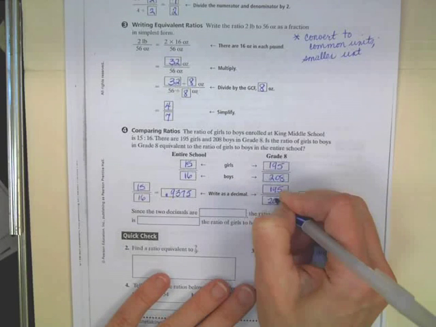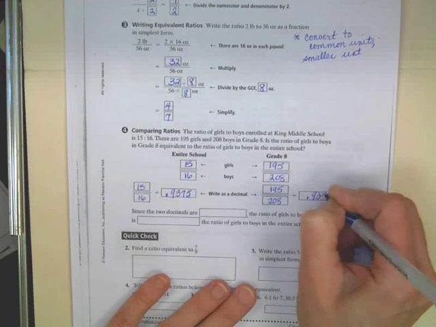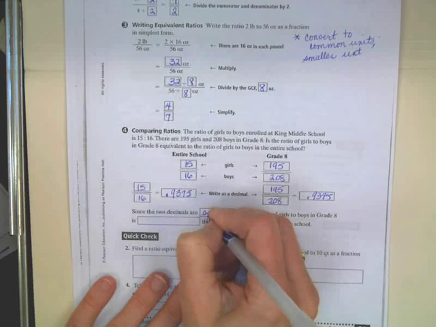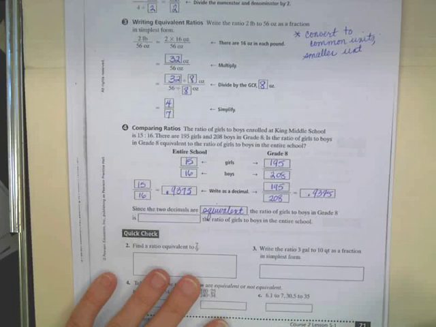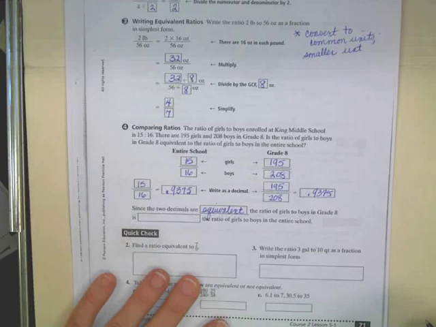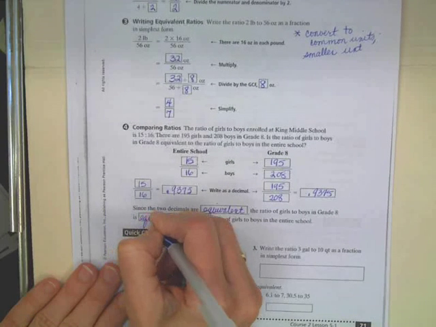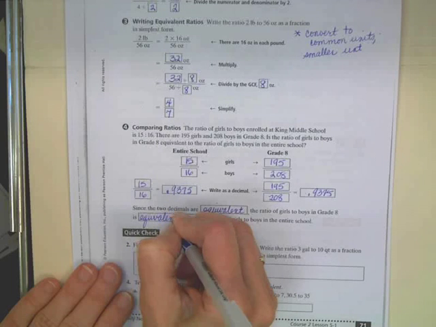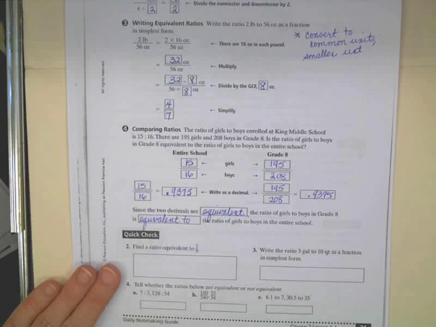And also 195 divided by 208 gives me 0.9375. Since the two decimals are equivalent, the ratio of girls to boys in grade 8 is equivalent to the ratio of girls to boys in the entire school.